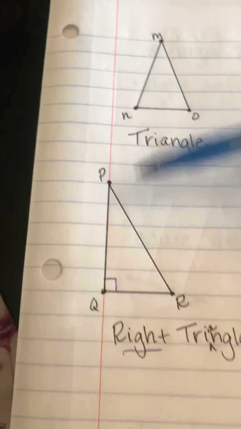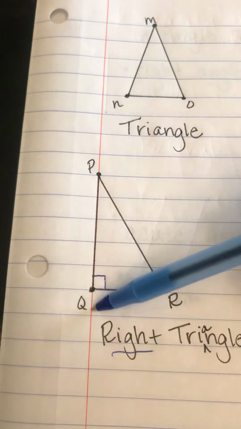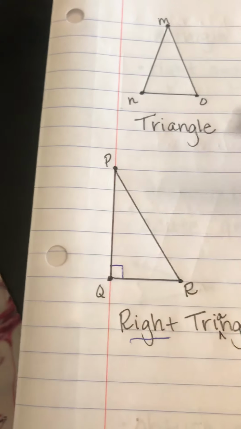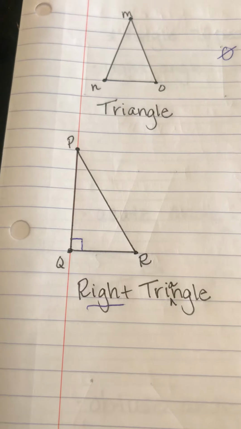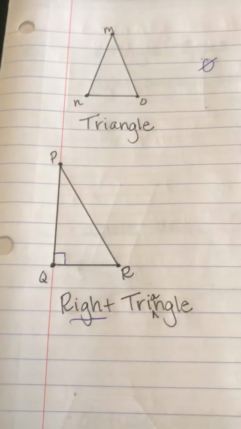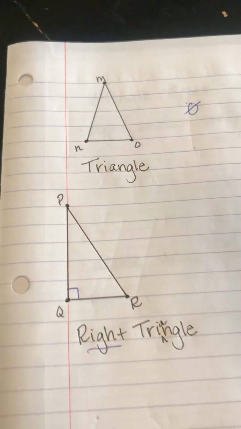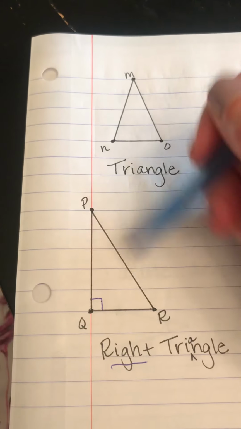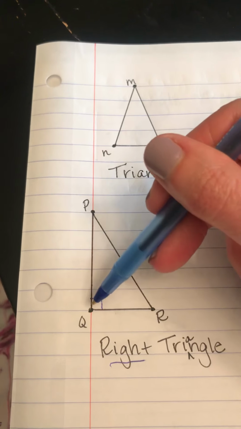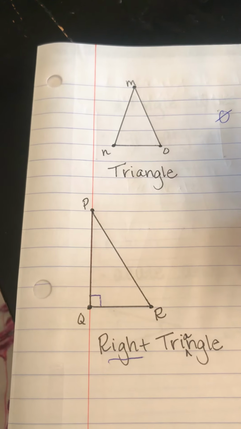Okay? So this would mean that line PQ is perpendicular to line QR. Do you see? Because those are the ones that form this perfect intersection, making a right angle. So PR over here, this diagonal line, does not have anything to do with this right angle. Okay?